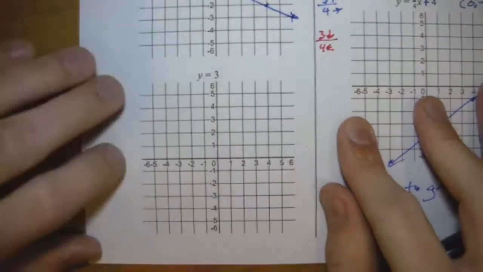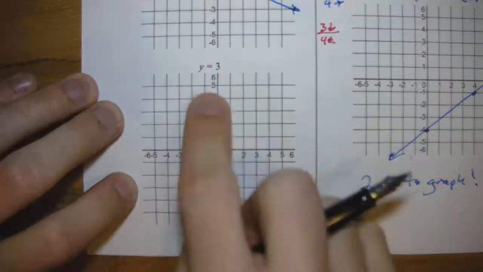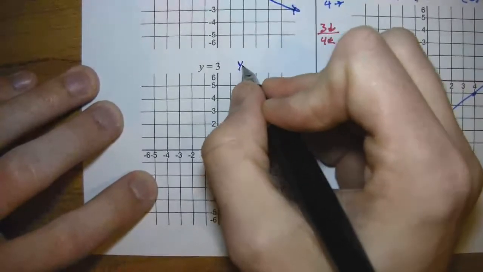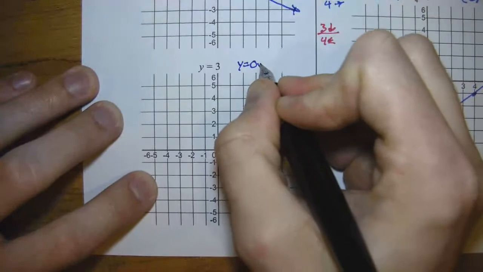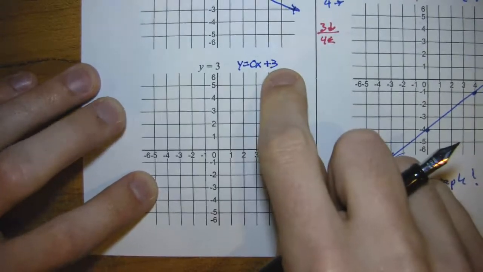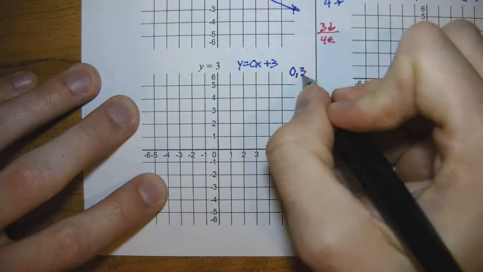All right, well, this one's kind of different too. Notice this is y equals a number. And we said if that happens, if there is no x, that we could rewrite that function as y equals 0 times x, and in this case, +3. So let's start with our y-intercept. In this case, we're adding 3, so the y-intercept is at 0, 3.